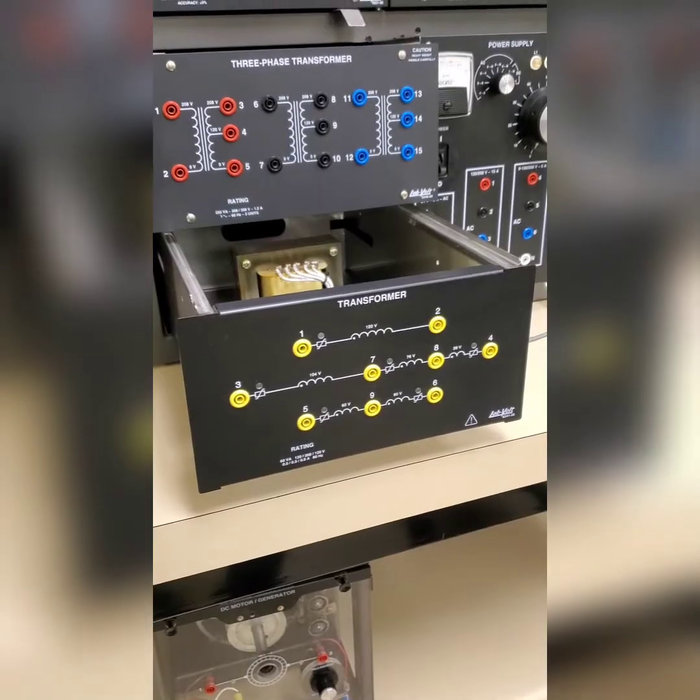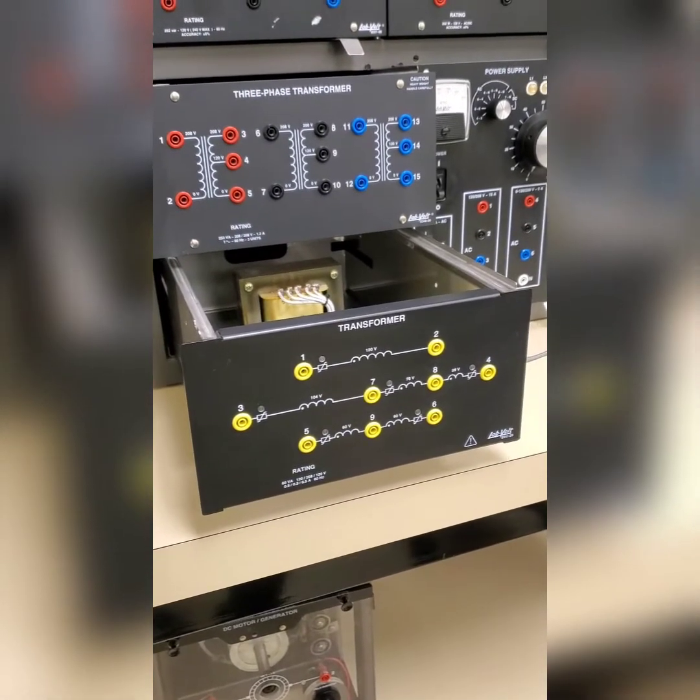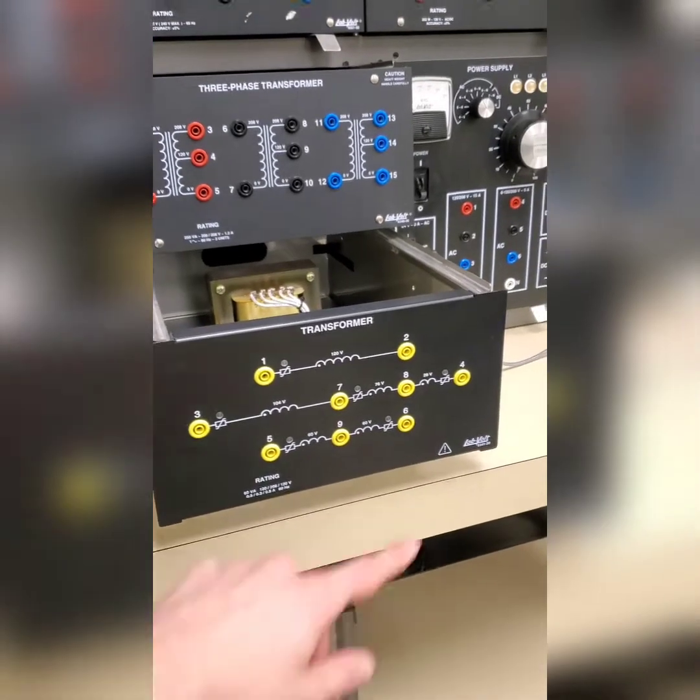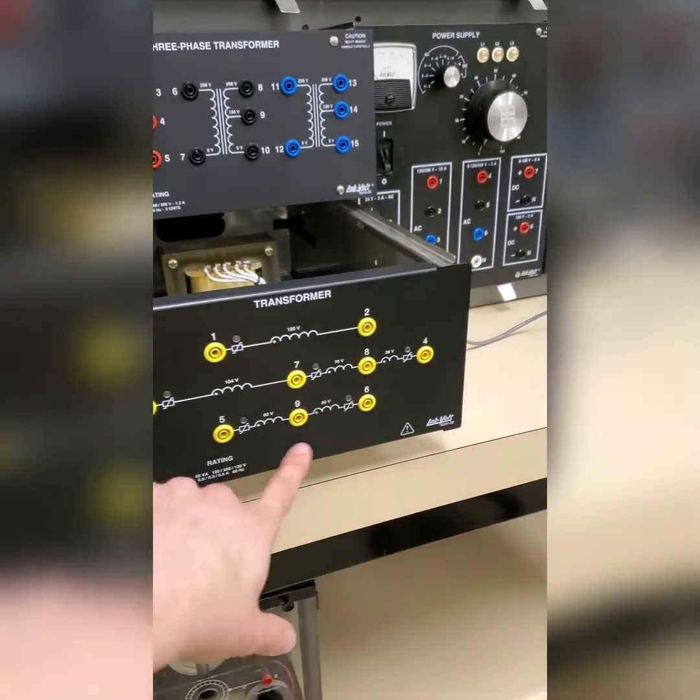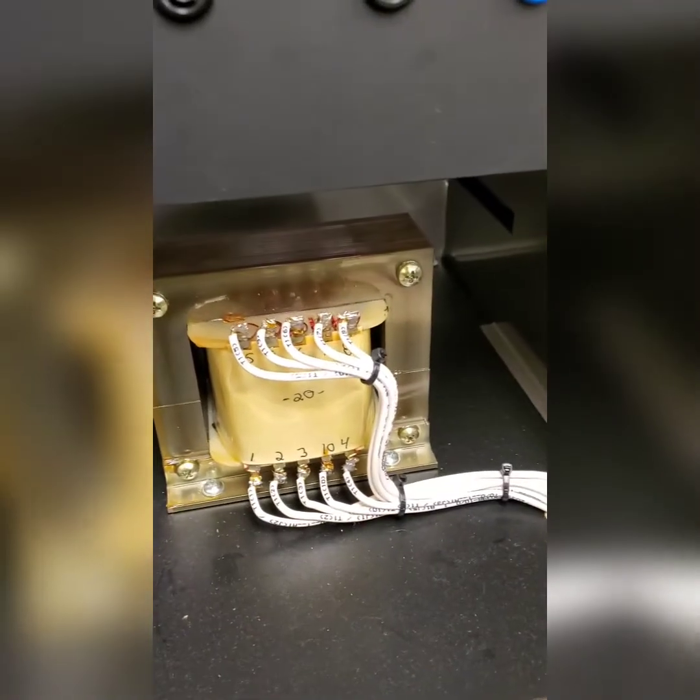Welcome back to another electronic adventure in the Pepsi Lab. In the last video, I didn't talk too much about the transformer section of this machine. Here we can see 3 different rows of values we can pick for our coils. If we look inside, you can see that they're all wrapped around a single transformer.